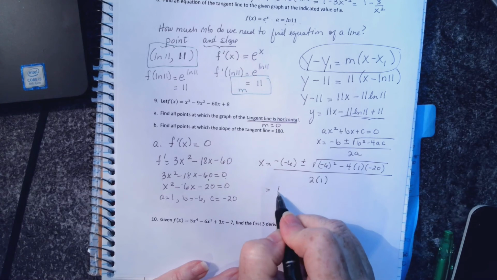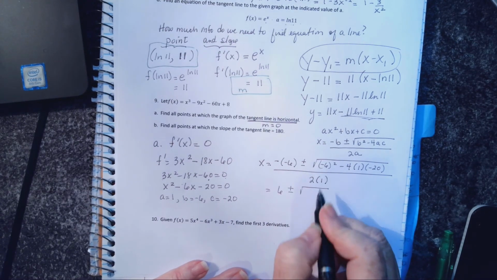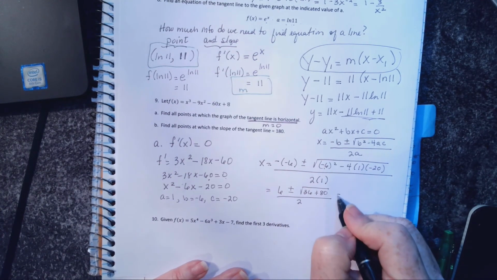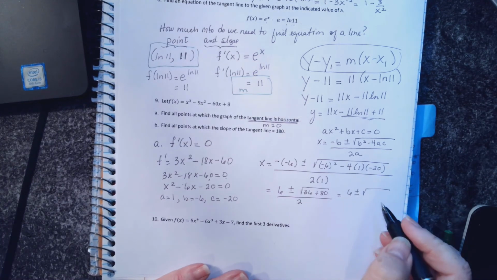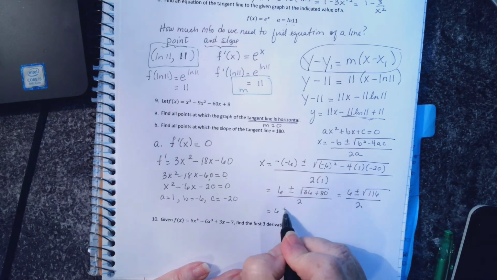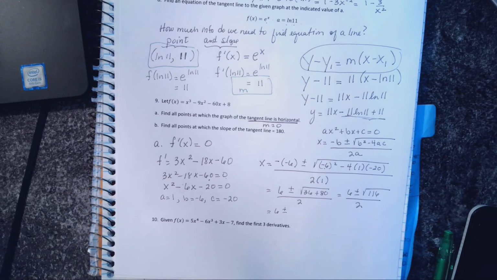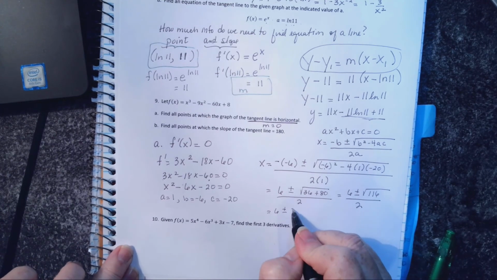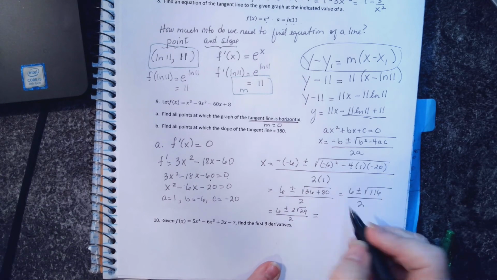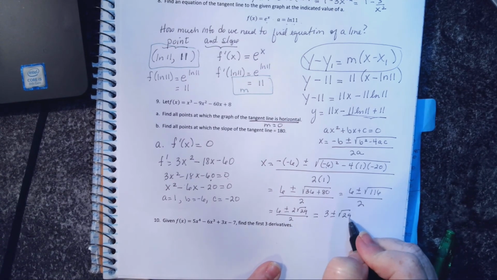Or we get 6 plus or minus the square root of, this looks like it would be 36 plus 80, all over 2, or that is 6 plus or minus the square root of what, 116 over 2. Let's see, are there any perfect squares that will go into 116? It's 29 times 4, isn't it? Yeah, so that would be square root of 4 is 2, square root of 29 over 2. So if we simplify that, I'm going to cancel a 2 out of the top and bottom, so I would have 3 plus or minus the square root of 29.